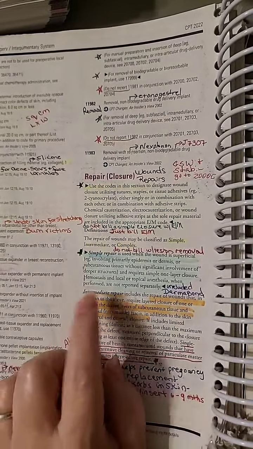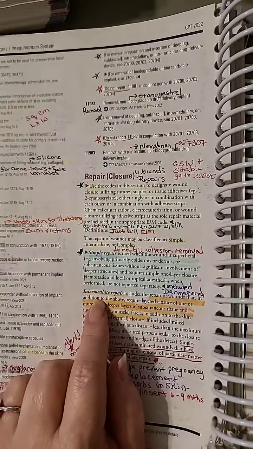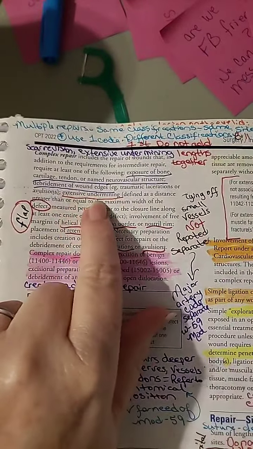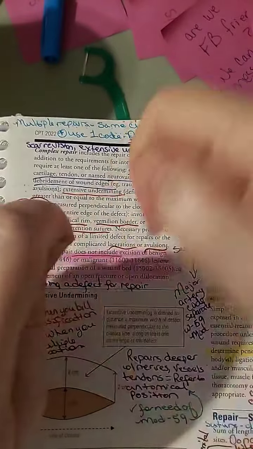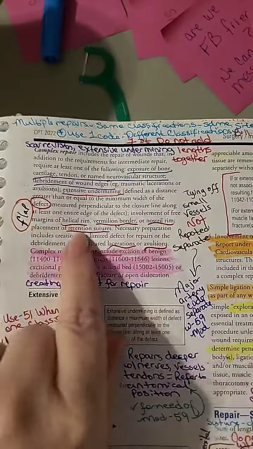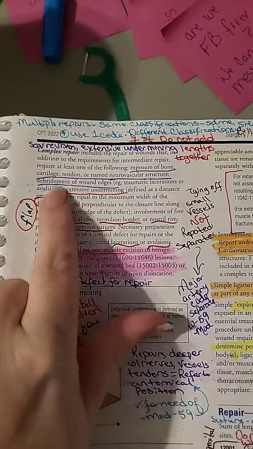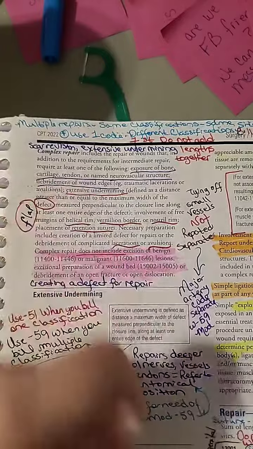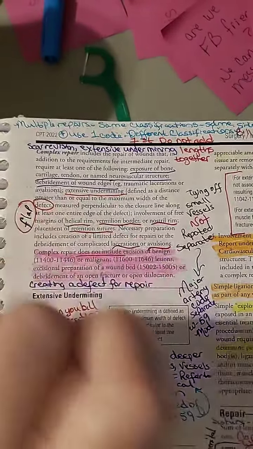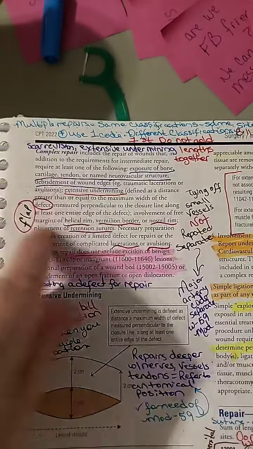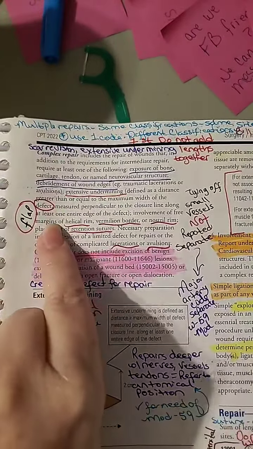Also, your intermediate, which is a layered closure, can turn into a complex repair if the doctor has to do extensive undermining. That means you take the skin and you make bevels out of it, or create a defect, or make a flap. Even though it's a layered closure, but we're having to pull and tug and make changes to the skin that we're trying to suture together, we can change it into a complex.